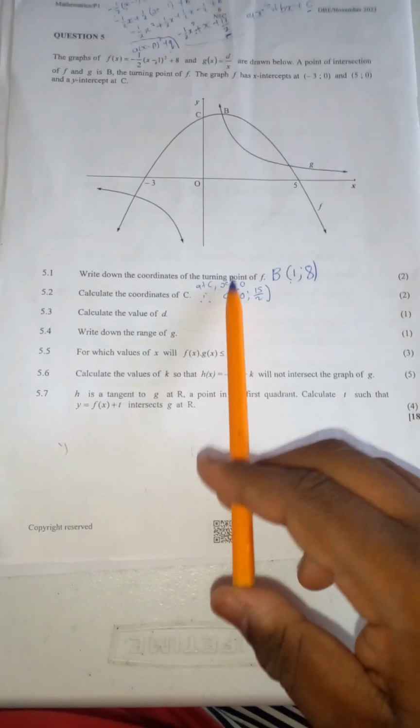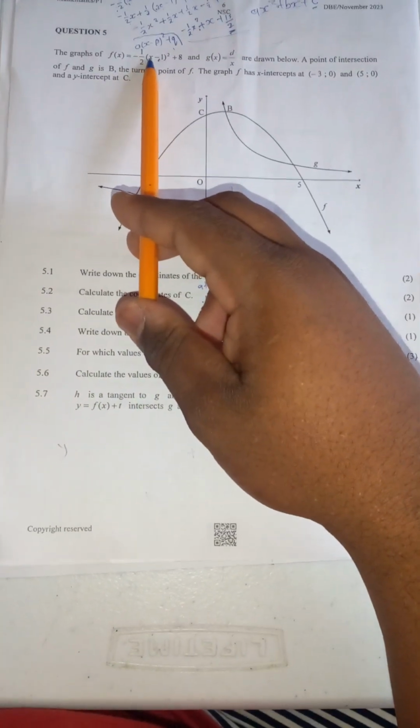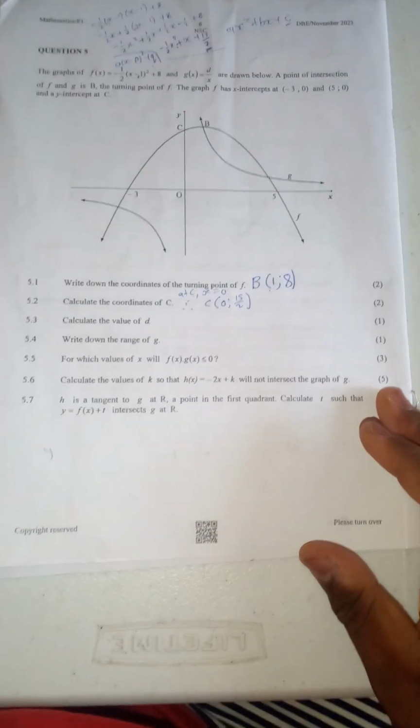You don't have to show them how you got your answer. You can simply say at c, x is equal to 0, and then do this calculation. Or you can say at c, x is equal to 0, then you put 0 where there is x, and you'll get your answer straight away. Okay, now let's go to the next one.